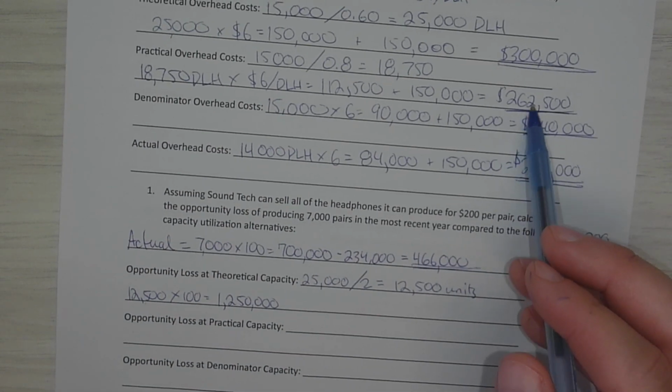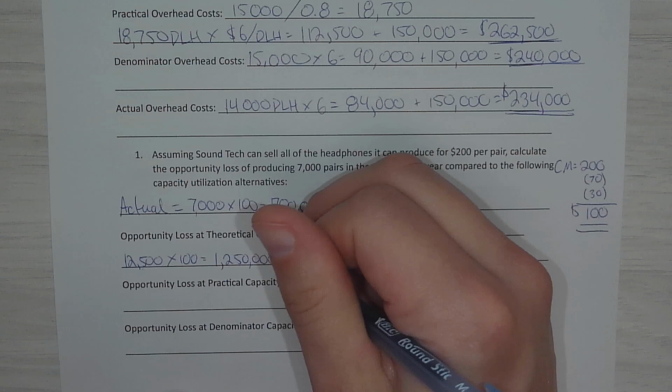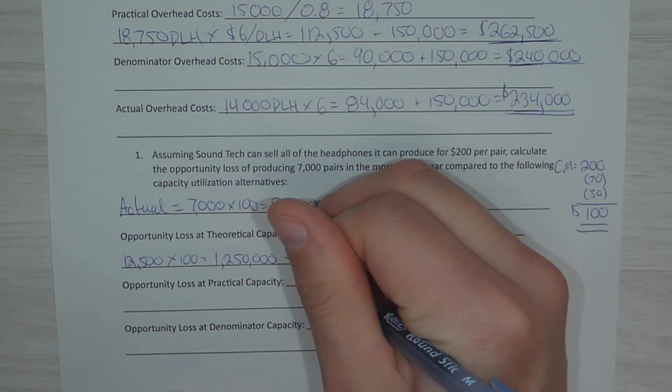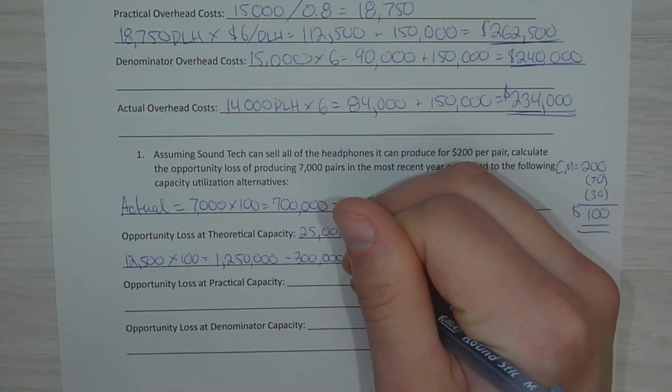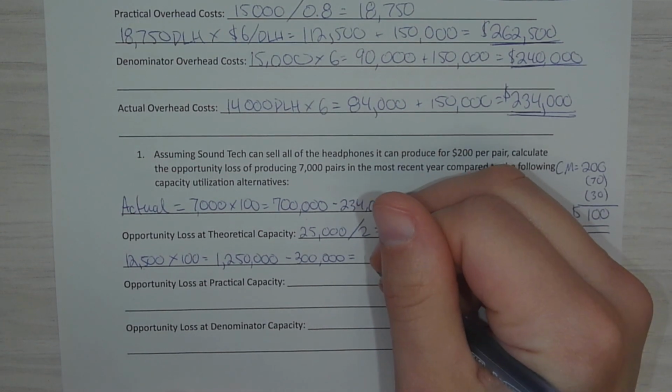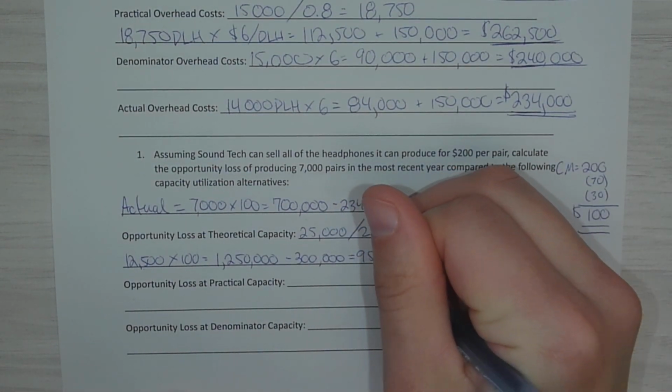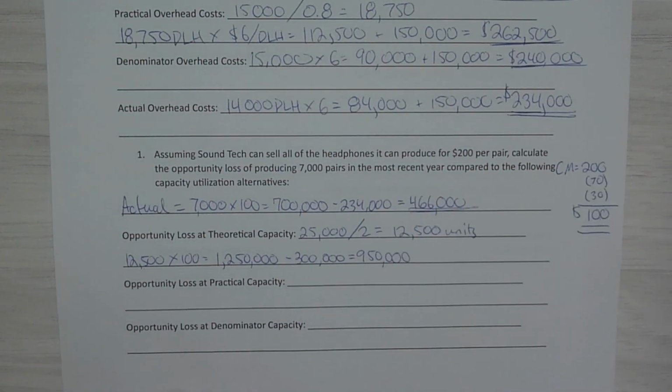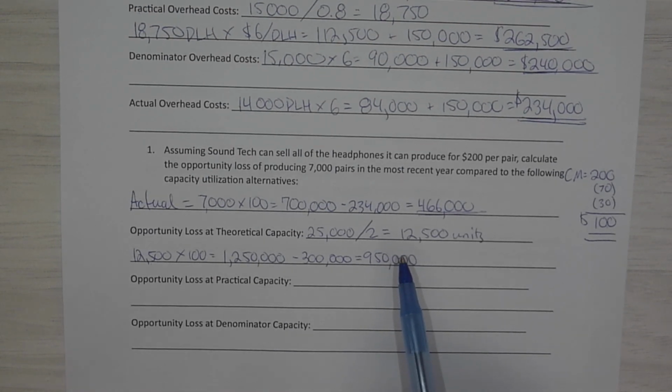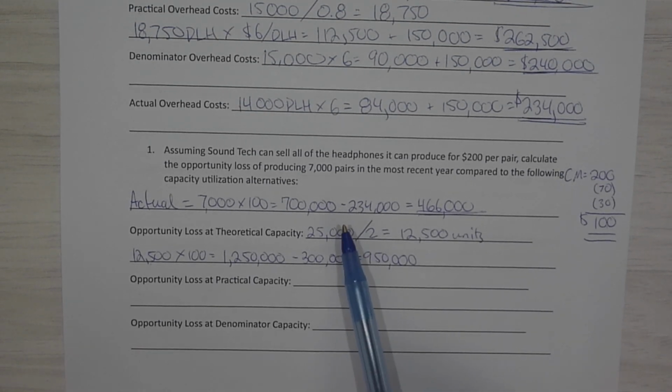Our overhead in that scenario, we've already determined, is $300,000, which means we'd get a net income of $950,000. So if the facility ran perfectly efficient, theoretically we can make up to $950,000. What is the opportunity loss?